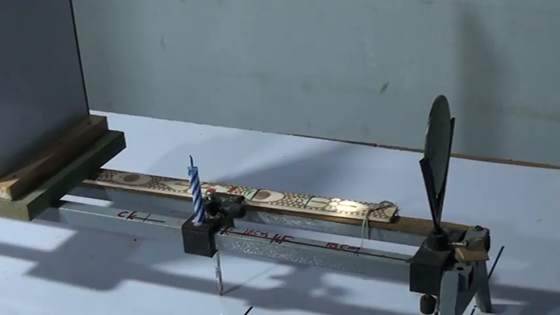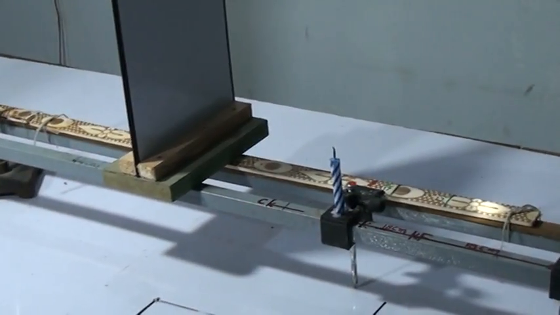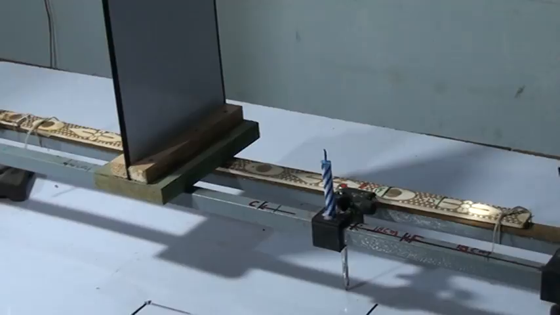The actual focal length is 18 centimeter. So for this purpose, we will develop a real image by placing a screen, and the screen will be placed beyond the center of curvature.